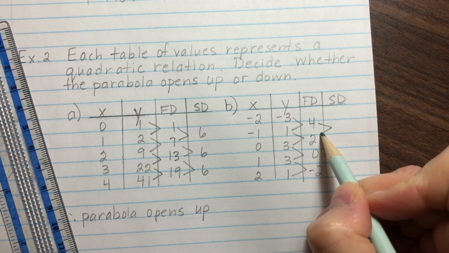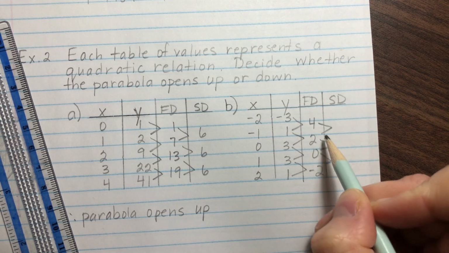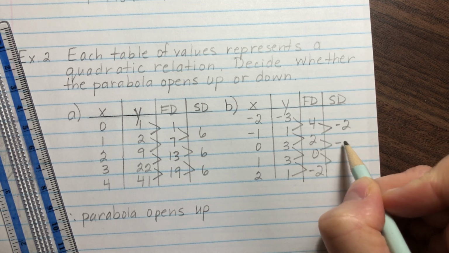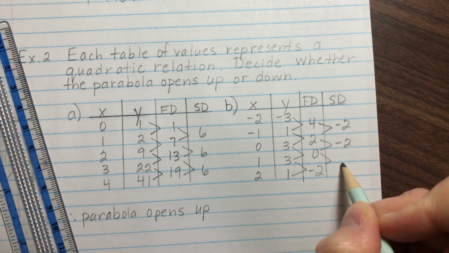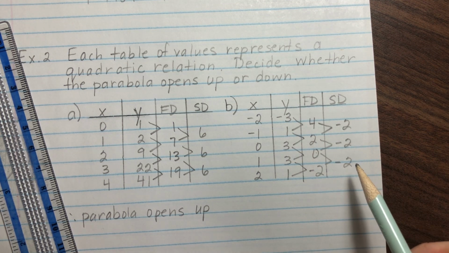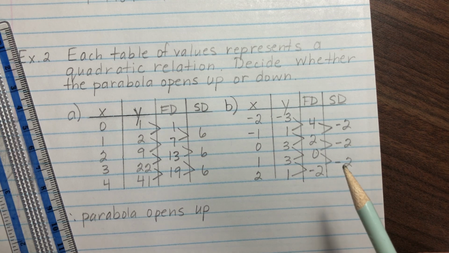Now subtracting the first differences. 2 take away 4 is negative 2. 0 take away 2 is also negative 2. And negative 2 take away 0 is negative 2. In this case, the second differences are negative, indicating that the parabola opens down.